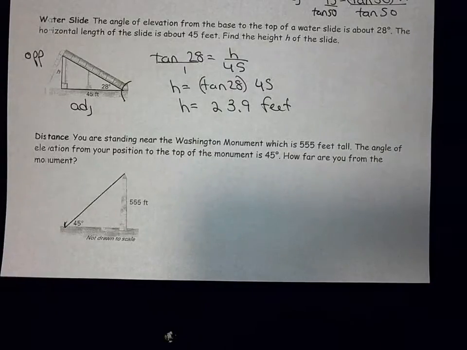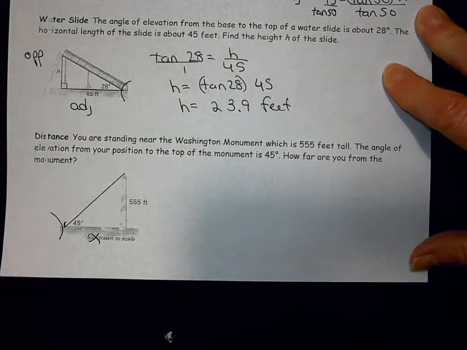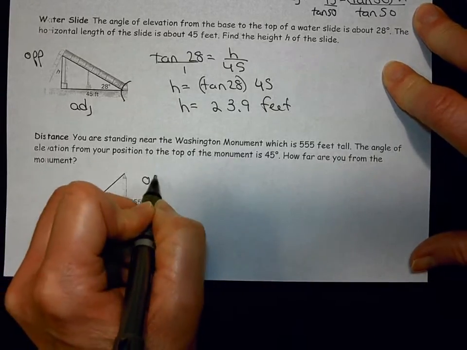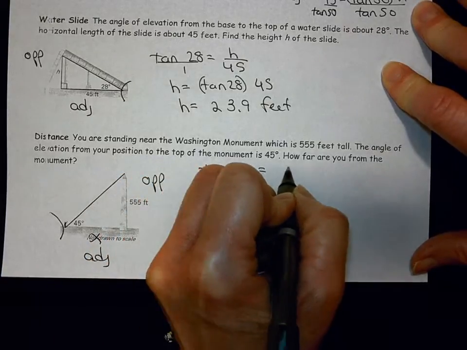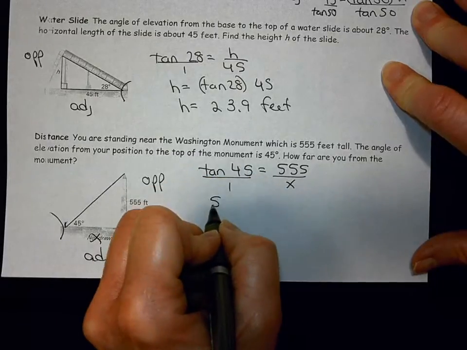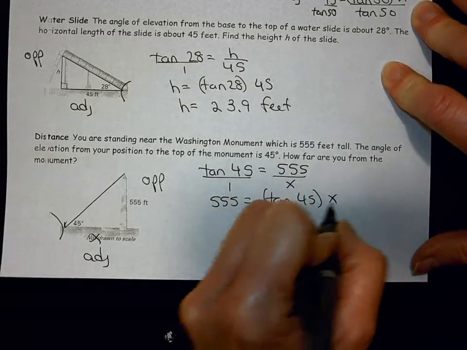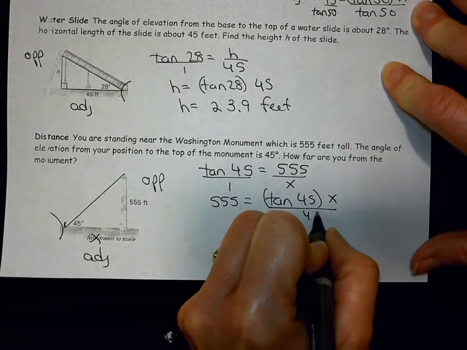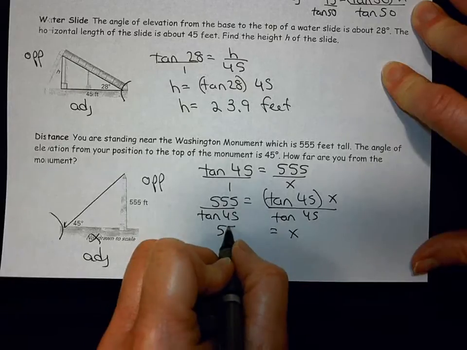Okay, last one. We're standing at the Washington Monument. It's 555 feet tall. The angle is a 45-degree angle. If we use our trig, we're trying to find that x there. So opposite, adjacent. So tan of 45 is going to be 555 over x. We cross multiply. 555 is tan of 45 times x. We divide by tan of 45. X is 555.